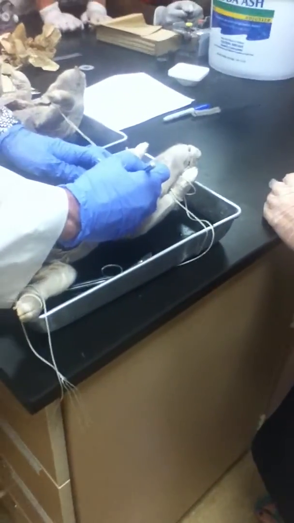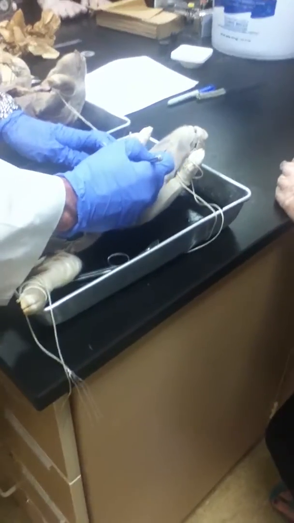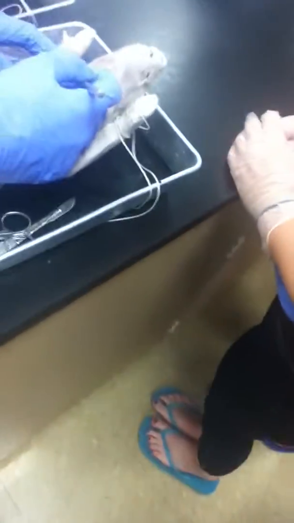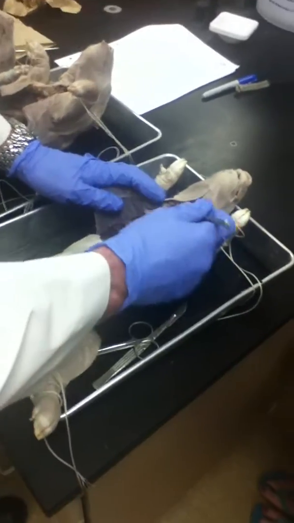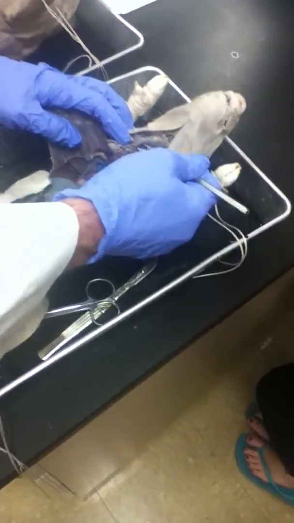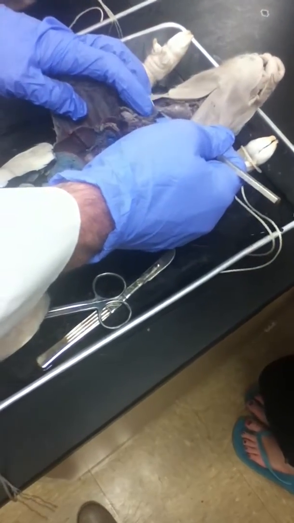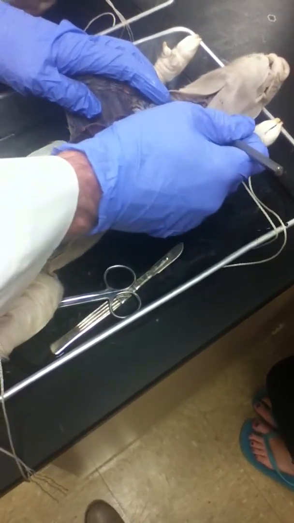Be your thyroid gland. Okay? This here is your thymus. Thymus, okay? Trachea is right here. That's the trachea. The ribbed one, yes. This one here, this will be your larynx, okay, which contains your voice box.